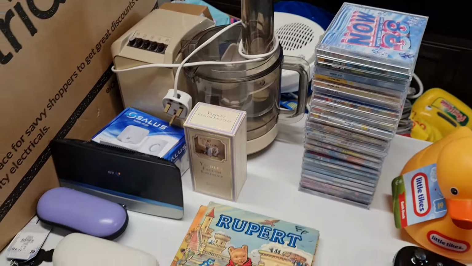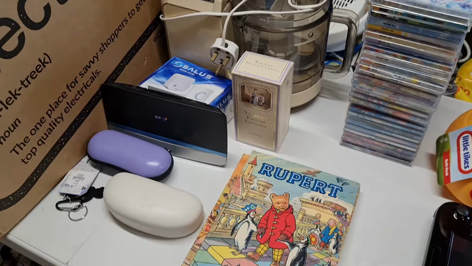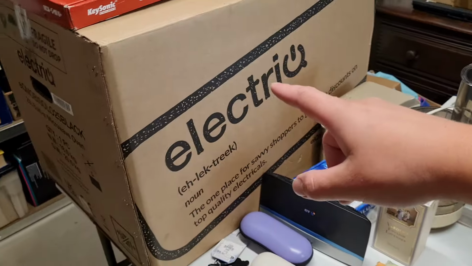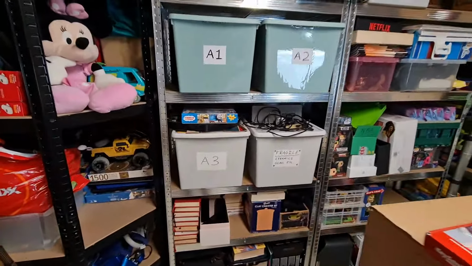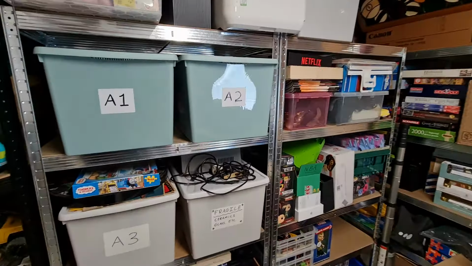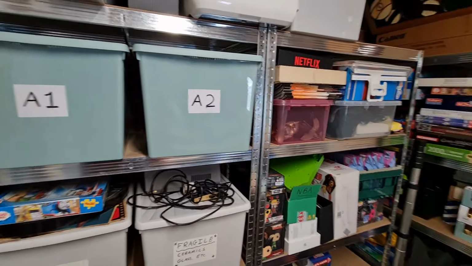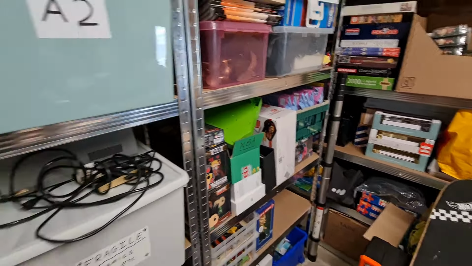So yeah, this is everything that's sold. Some of these smalls, I tend to use all them boxes you've just seen for these small items. Anything bigger and awkward like this will be stored on my racking here at the back. So yeah, these two bays here are all listed stock, and the far one at the end there is all listed as well.